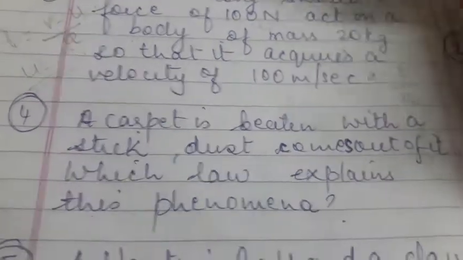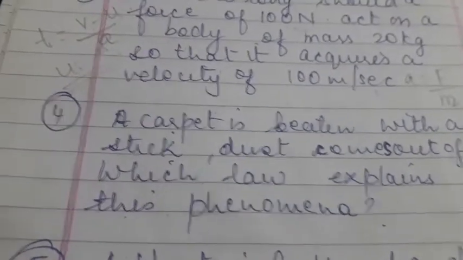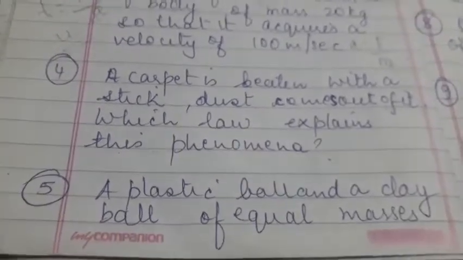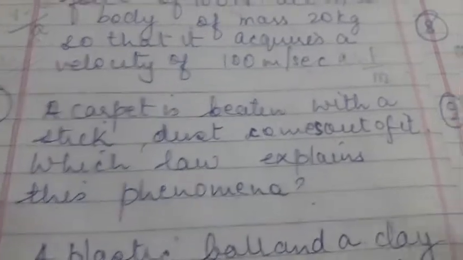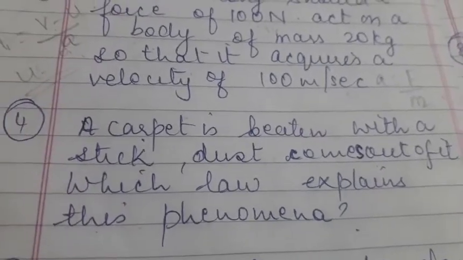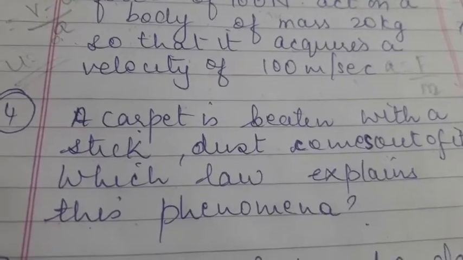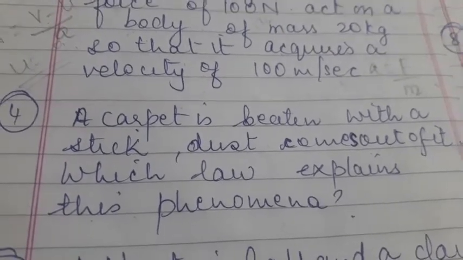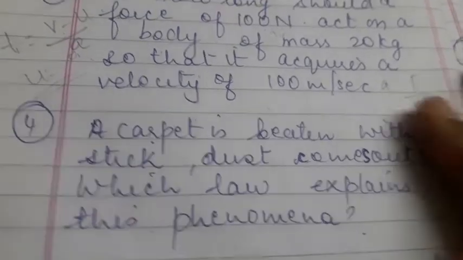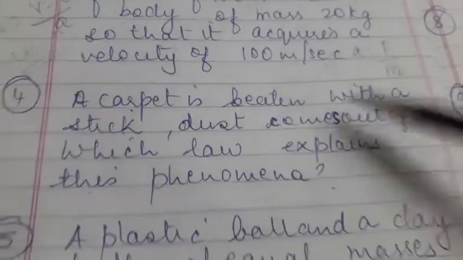You can explain that when a carpet is beaten with a stick, dust comes out of it because when we beat the carpet, it comes in motion, right? But the dust particles resist the change and therefore they fall down, or we can say that the dust particles come out of it. So, which law? First law, that is the law of inertia.